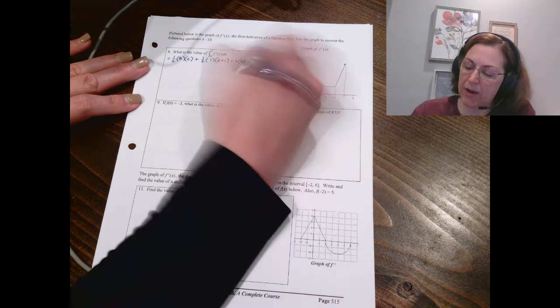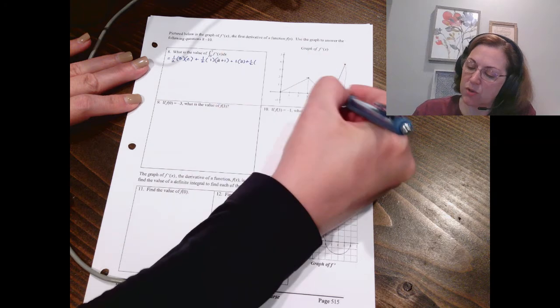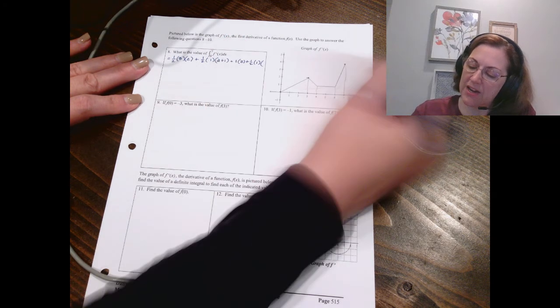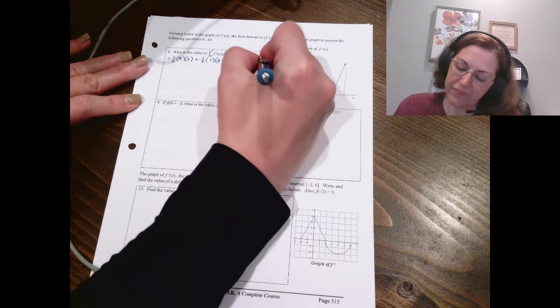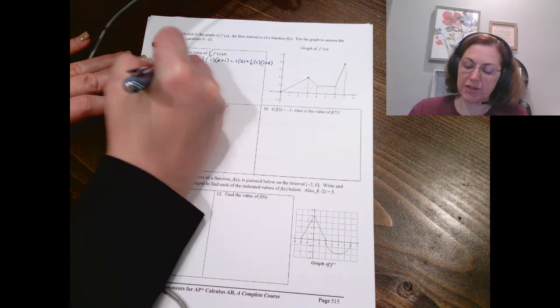And then finally the trapezoid again. So I've got 1/2 times 1, and then add the bases, 1 plus 4.